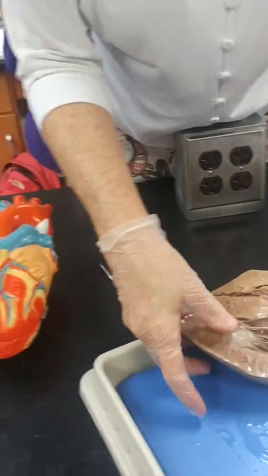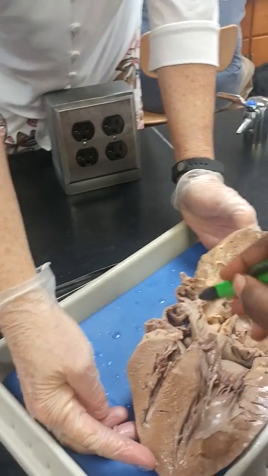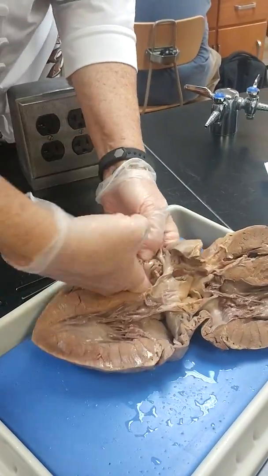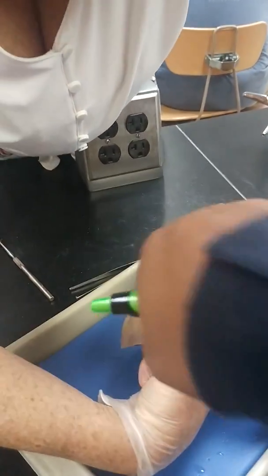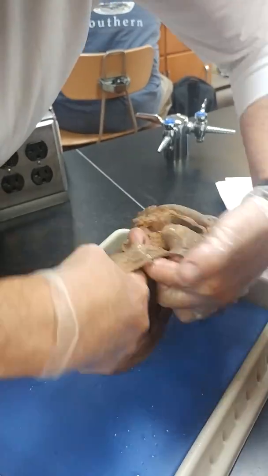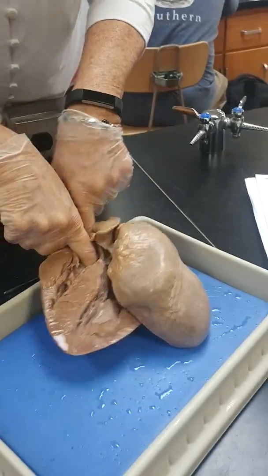All right. So we know that they are going to enter the right atrium. So who wants to show me where the right atrium would be? The right atrium. Okay. So I should have two holes here. One that goes up, which would be the superior, and that one would be the inferior. Janika, you want to get that? Superior and inferior vena cava.